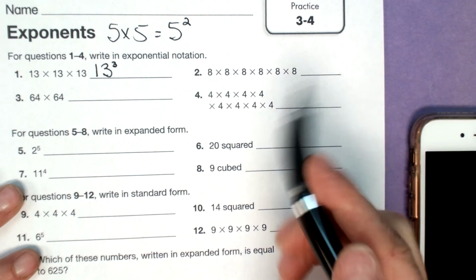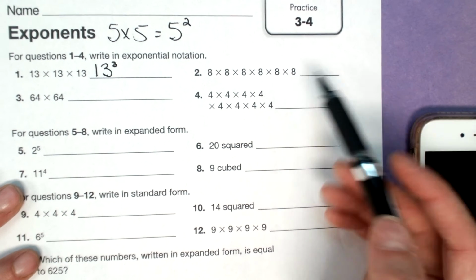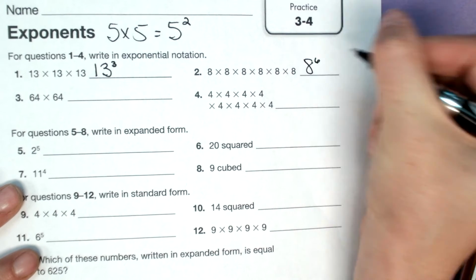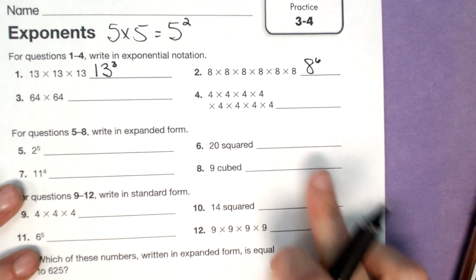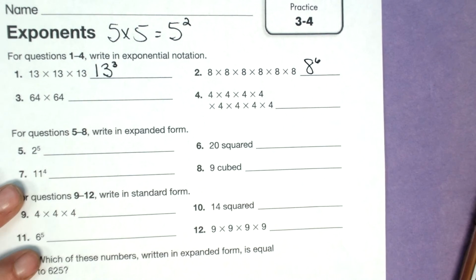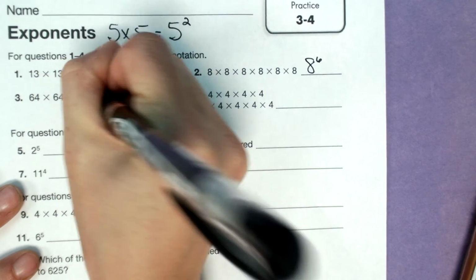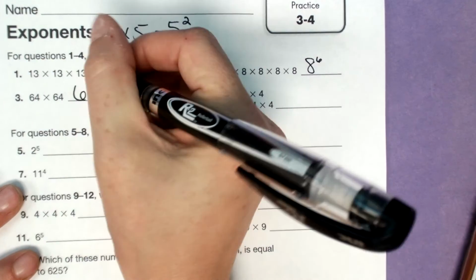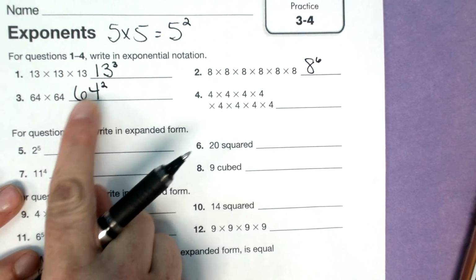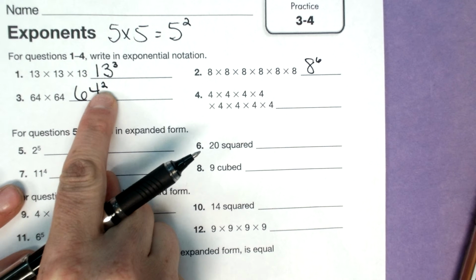All right, for number 2, how many 8s do we have? 1, 2, 3, 4, 5, 6. So that's 8 to the power of 6. Now, I'm not saying 8 times 6. That's not right. I have 8 six times. For number 3, how many 64s do I have? I have 2. Now, if you have a 2, you could say 64 to the power of 2 or 64 squared.